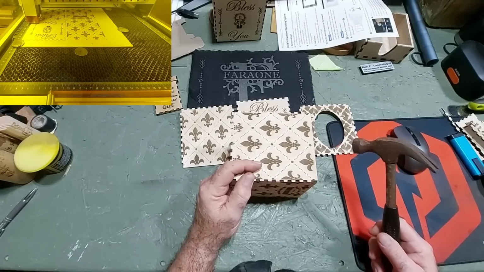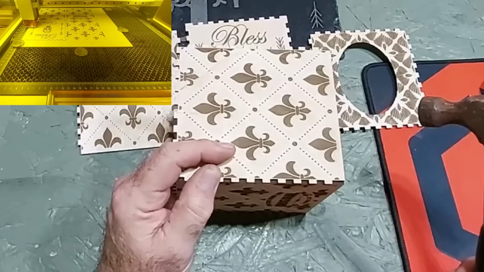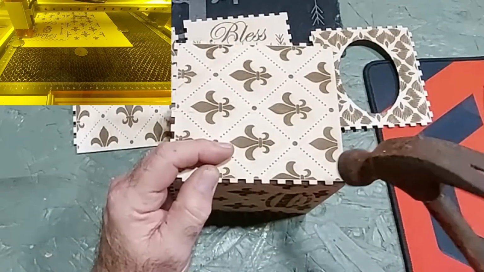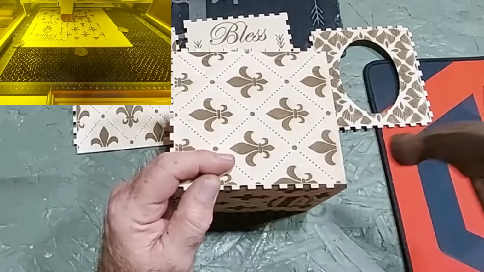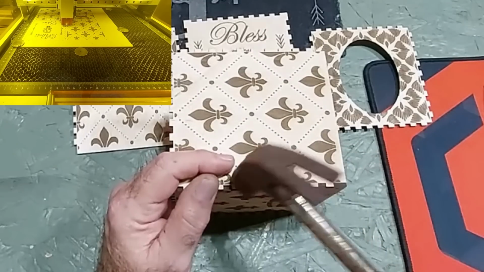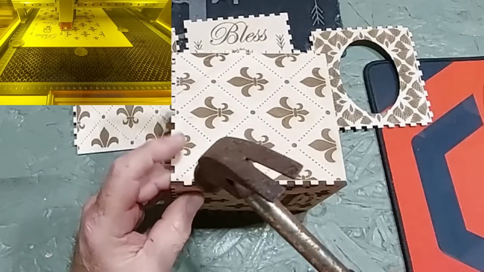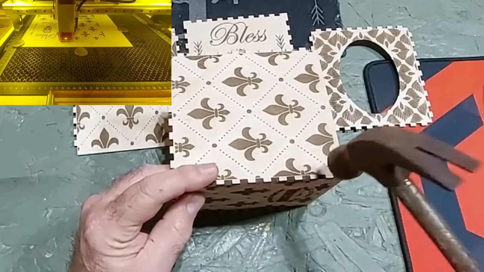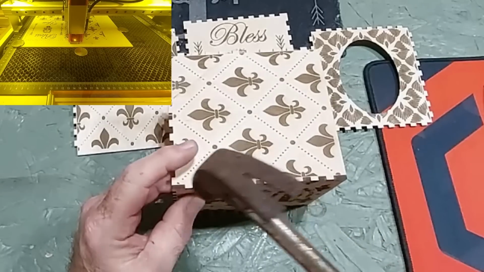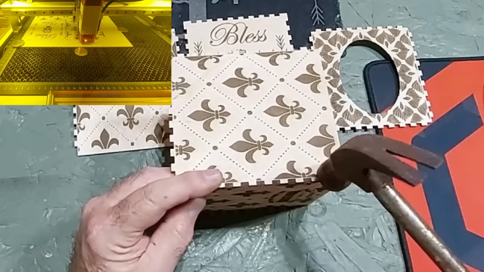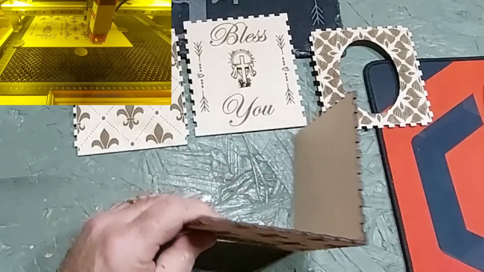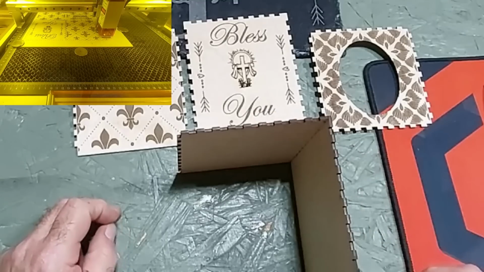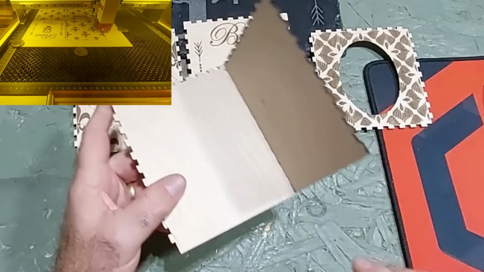I've left it at the 1.0 kerf, so this is going to be a very tight fit. I'm just going to start on one side with my little toy hammer and knock that in, and then I'm going to move down slowly until I get all of them in. That's pretty close. And you can see with that 1.0 kerf, because this has a 0.08 kerf, it is a super tight fit.